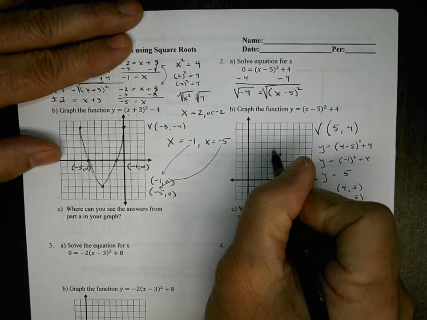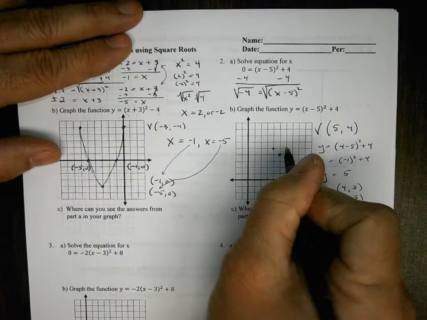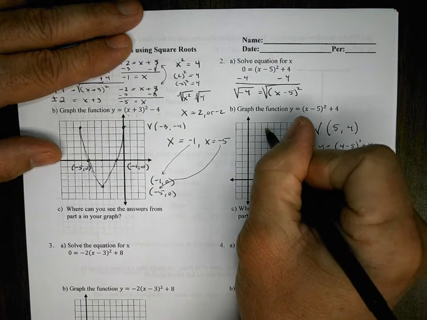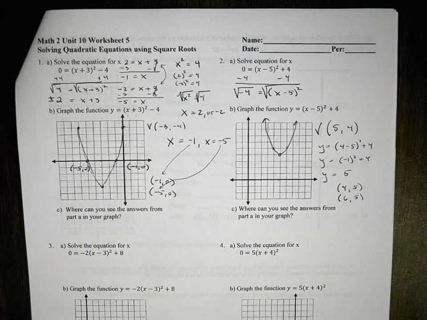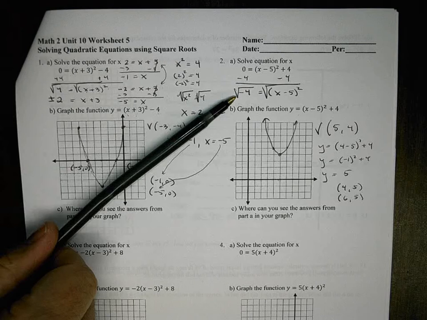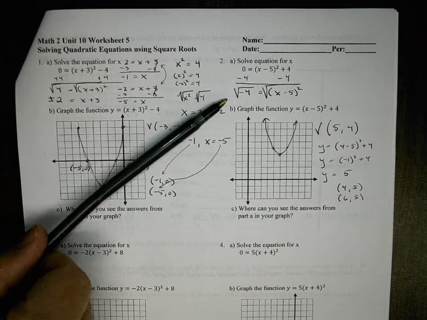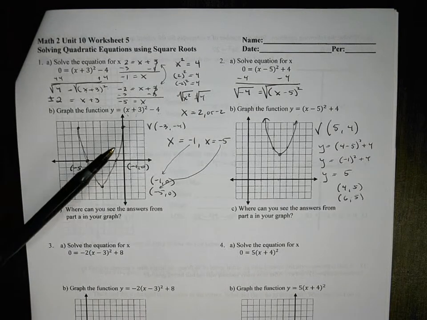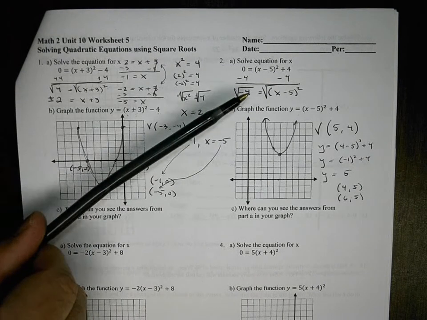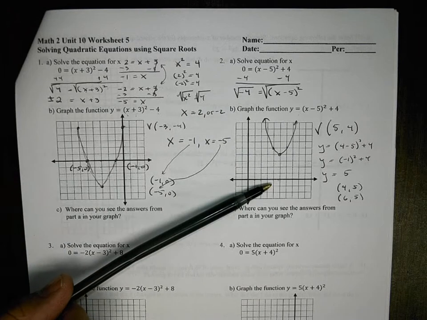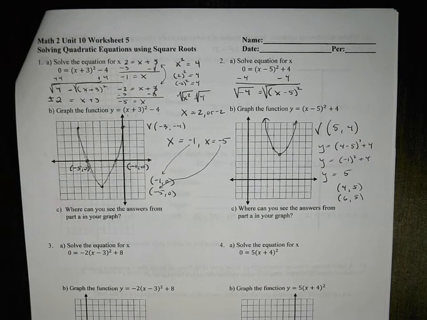So all right, when we were up here, we said there were no zeros for this equation, right? Because we couldn't solve for the square root of negative 4. So we said there were no zeros, which means there are no x-intercepts. Man, you guys are on fire today.